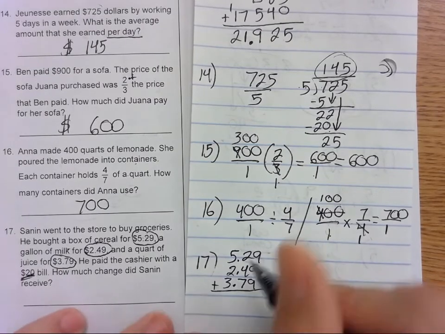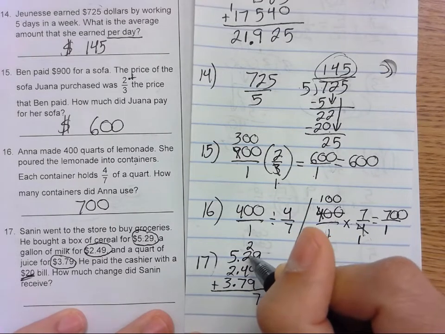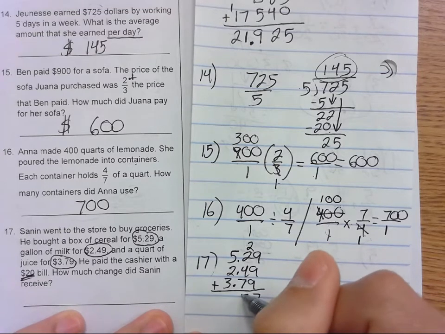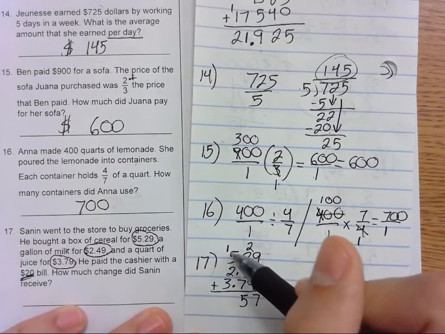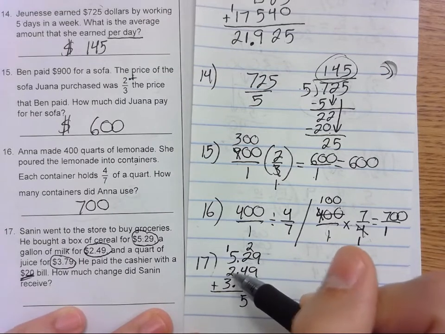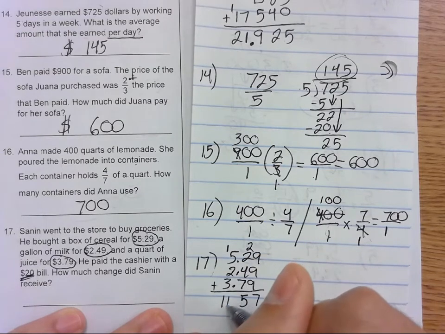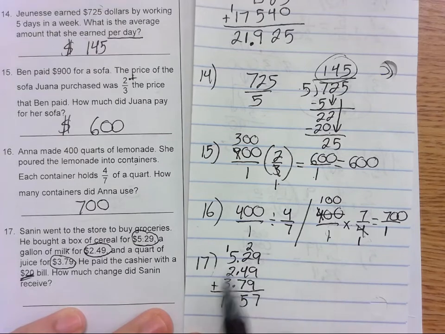When we add them up, 9, 9, and 9 is 27. Carry the 2. 2 and 2 is 4. Plus 4 is 8. Plus 7 is 15. Carry the 1. 5 and 1 is 6. Plus 2 is 8. Plus 3 is 11. So the groceries cost $11.57.